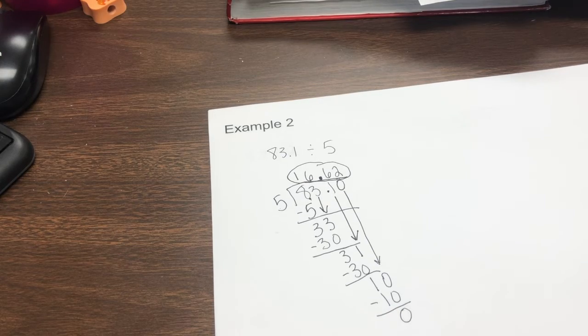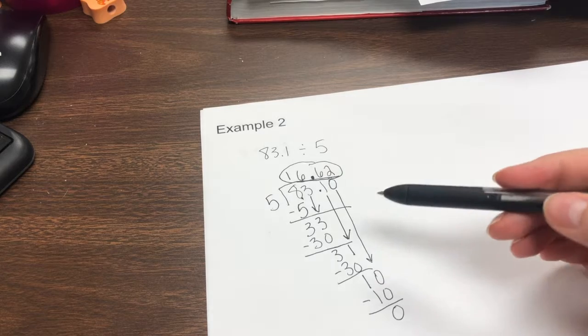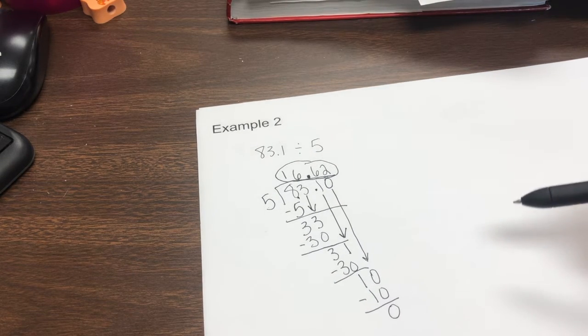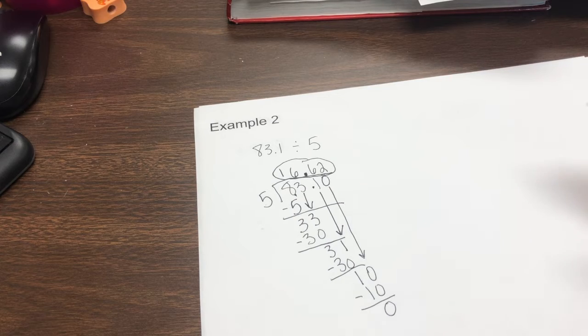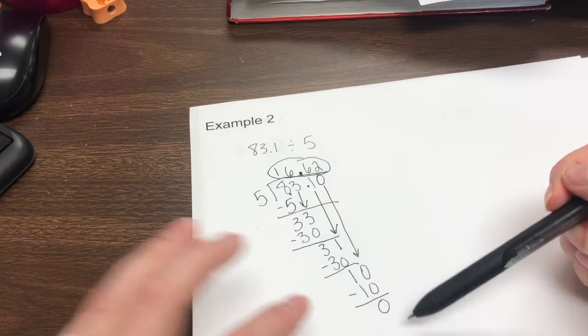Okay, so notice that my work is a little crooked here. That's okay. But remember, dividing, well, any operation really, is so important to keep your work organized. So here is our first example.